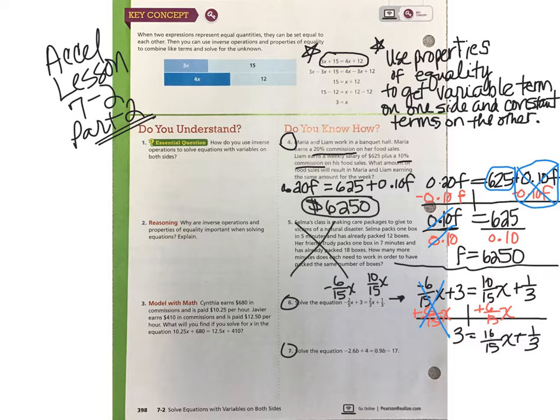The next thing that I have to do now is move my constant term over to the left. So I'm still going to use those properties of equality, but this time I'm going to take away 1/3 from both sides. Now, what I end up with is 16/15x on the right, and then I need to do 3, take away 1/3, which is 2 2/3.